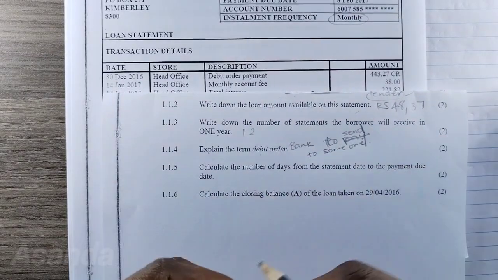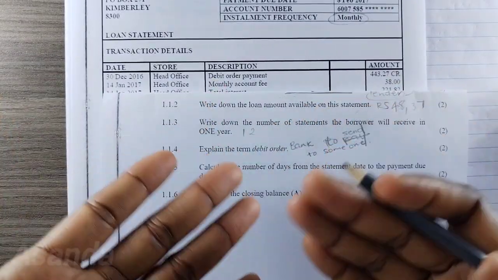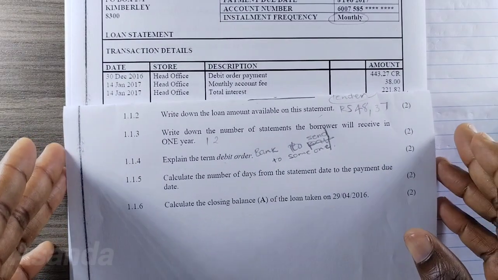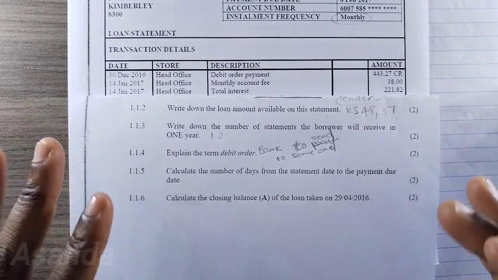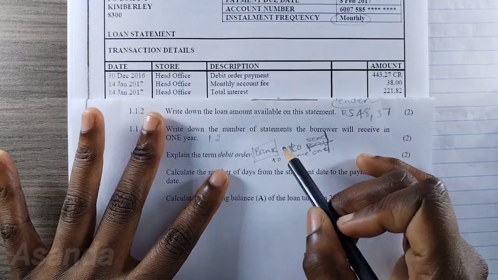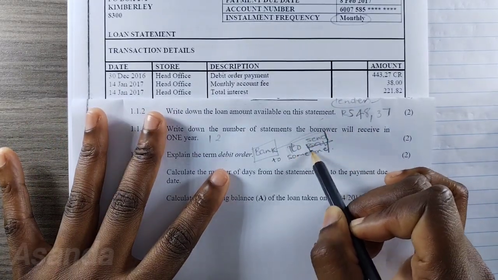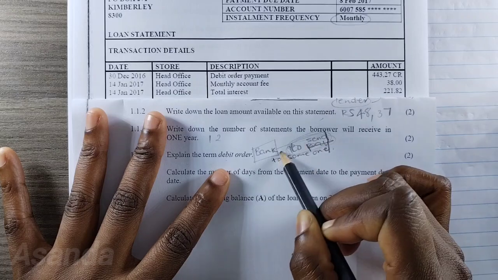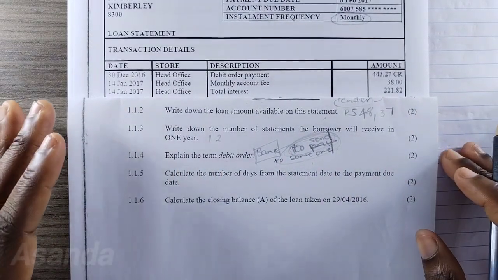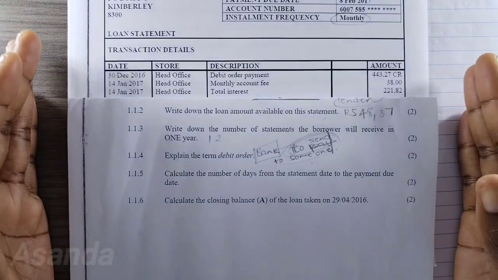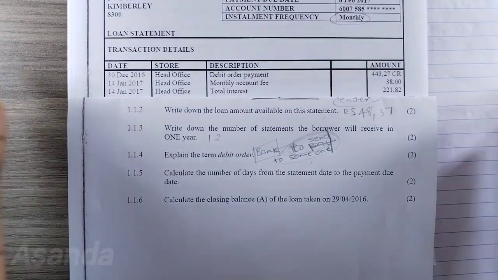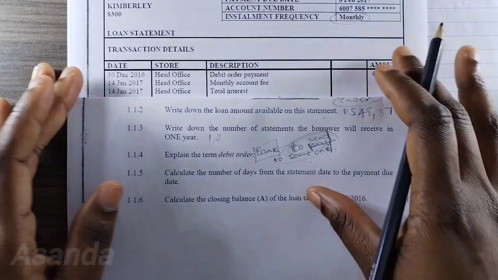It's usually for things like paying back a loan or paying for services rendered. You tell the bank, from my money, just send money to this person every single month. Once you've told them how to do it, next month, same date, it's going to go. So it's automatic.